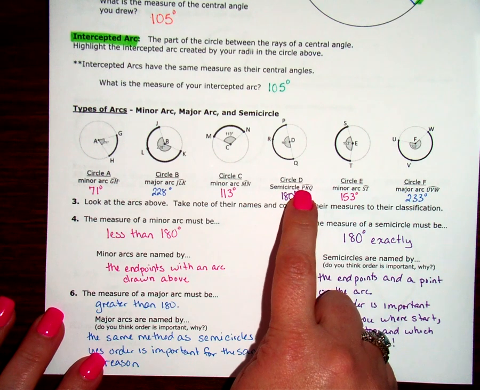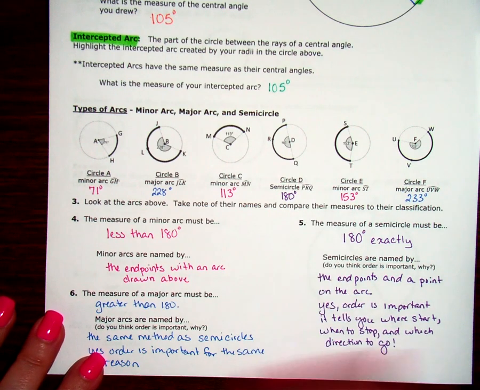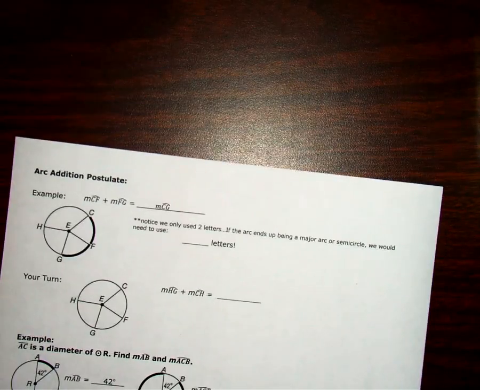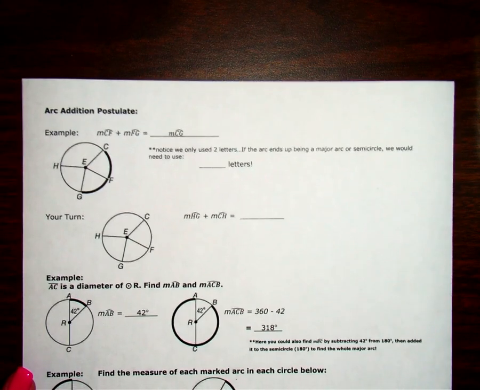And then when you do that, you'll always use capital letters and you'll use a little arc symbol drawn over them. Okay? The next thing we're going to talk about is the arc addition postulate. So far this year, as far as postulates with addition goes, we've done segment addition. 2 segments can be added together to make a longer whole segment. And we've done angle addition. 2 angles can be added together to make one larger angle. Well, we can do the same exact thing with arc addition. So when we look at 2 arcs, we can add 2 arcs together to make a longer third arc.